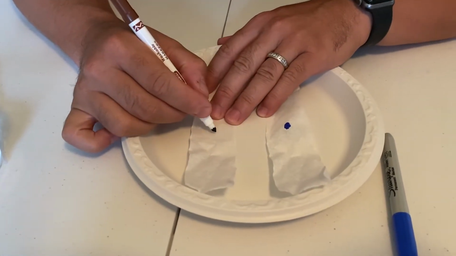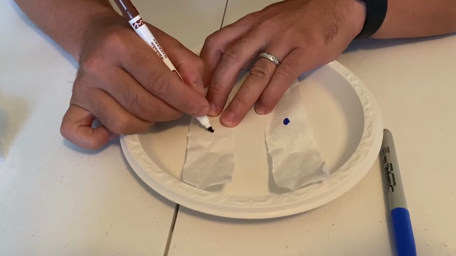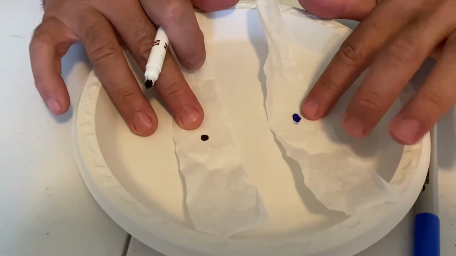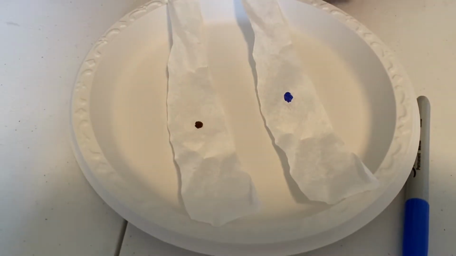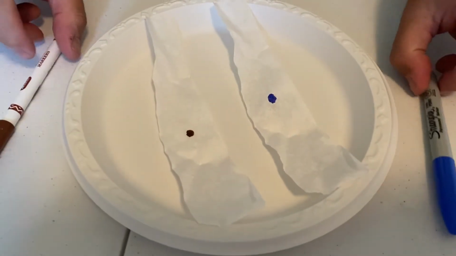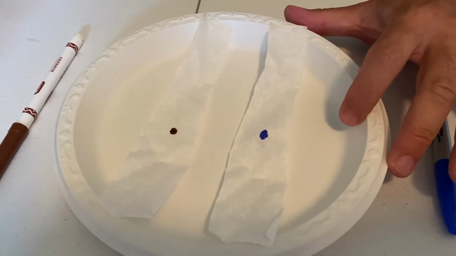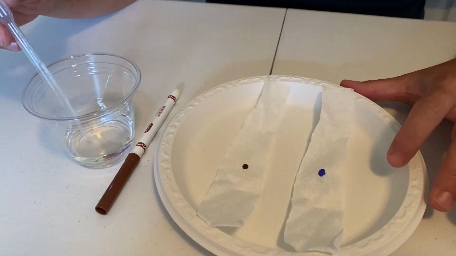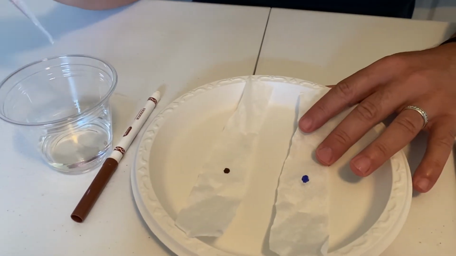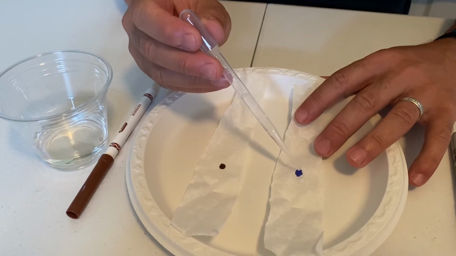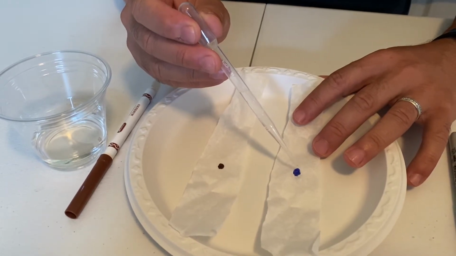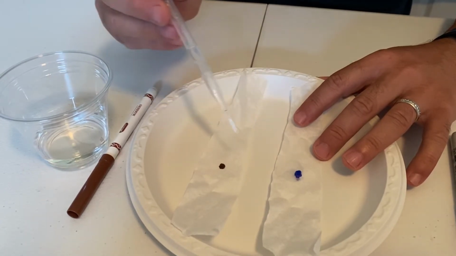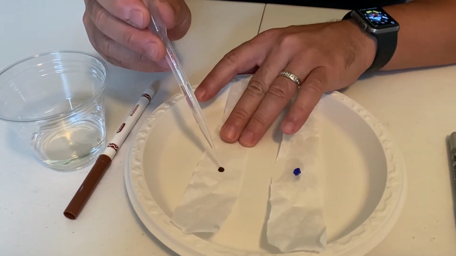And then the other one's going to be a secondary color. We pick brown. So we have brown and we have blue. And just make a tiny little dot. It's not even bigger than my fingertip. Now we're going to take our dropper, our pipette, and put a couple drops of water right there on that ink. Let's go 3. Why not? And then we're going to do the same thing with the brown.